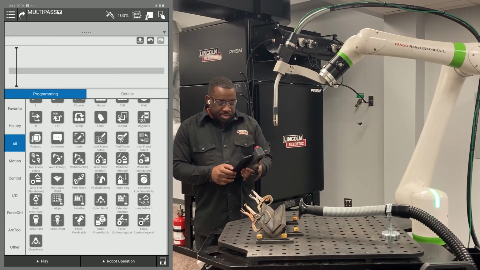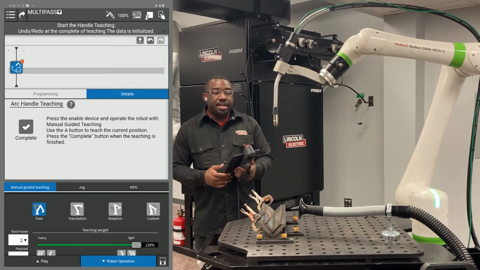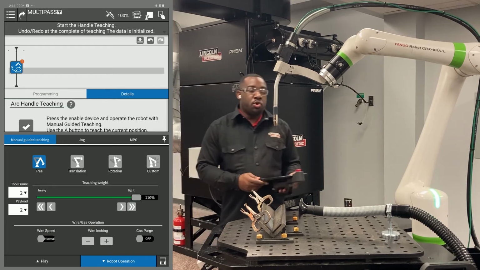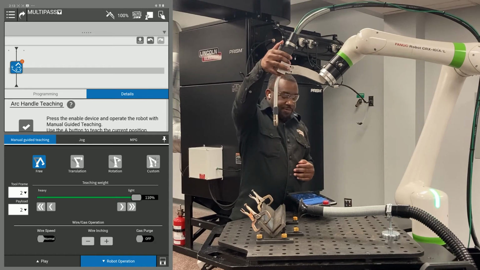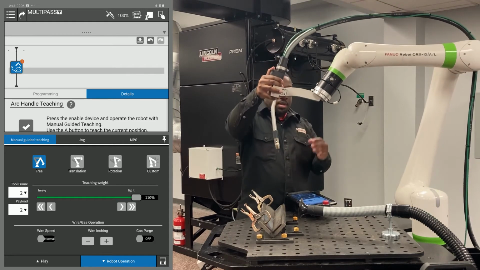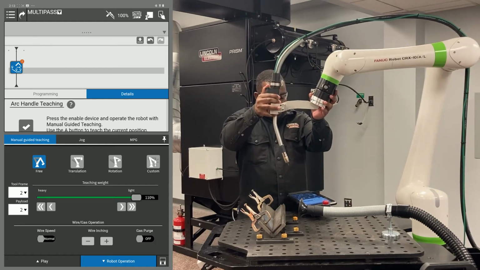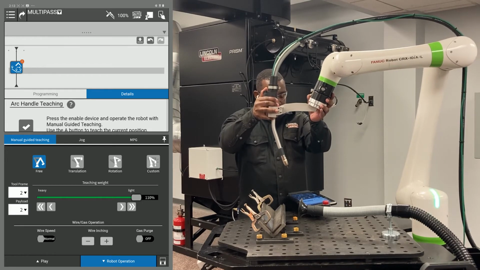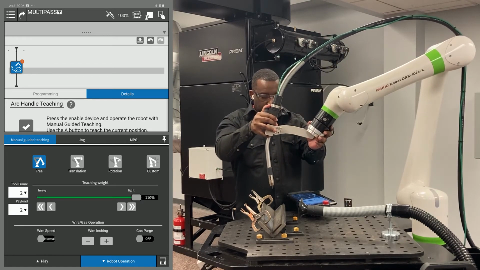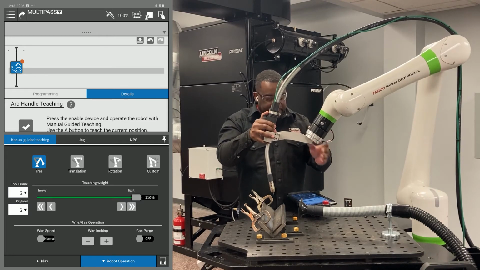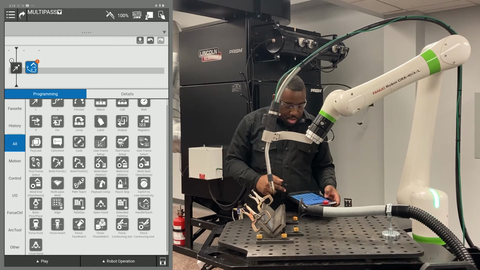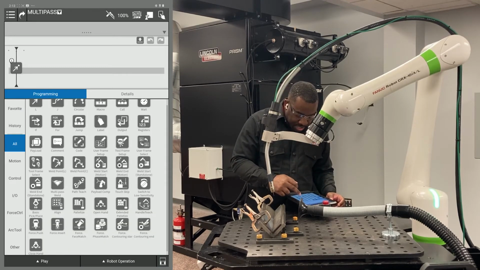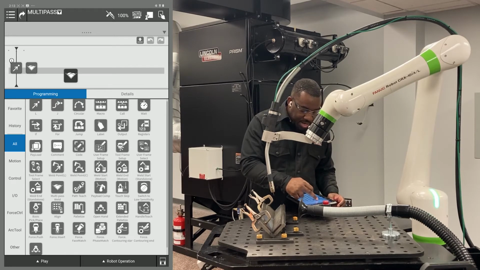Now I'm going to slide my handle teach icon into my program, and I'm going to record my home point outside. That's the first thing I do. So I'm going to record that. All right. Now the next thing I'm going to do is slide out my handle teach icon, and then slide in my multi-pass weld icon.